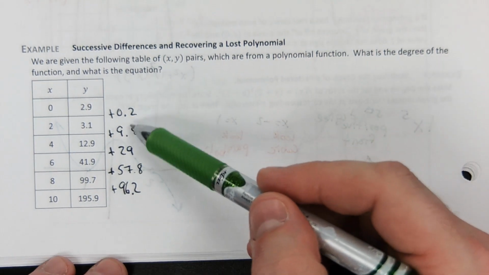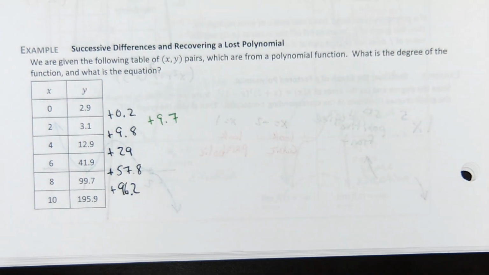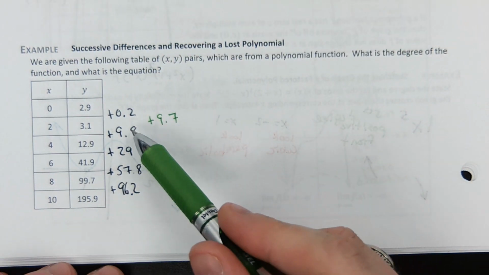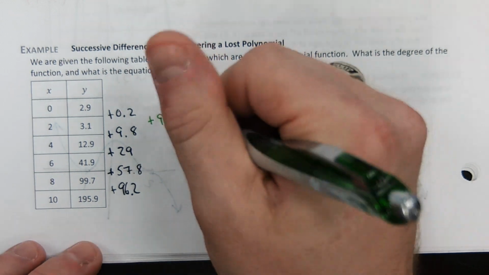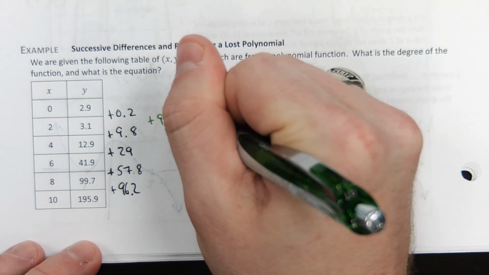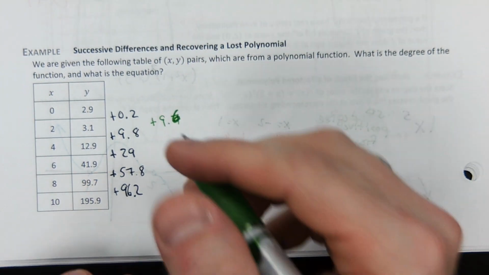To go from 0.2 to 9.8, I'm adding 9.6. To go from 9.8 to 29, oh my gosh, I can't do basic math. 9.6, okay. This is going to be 19.2.